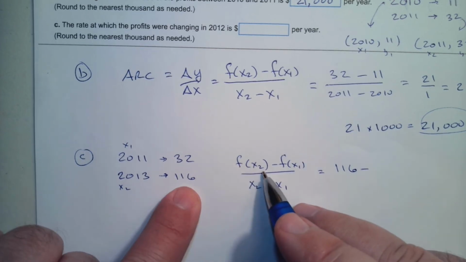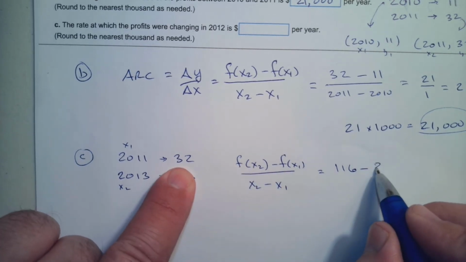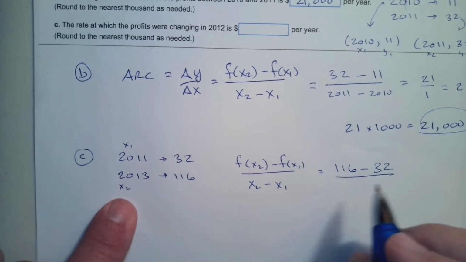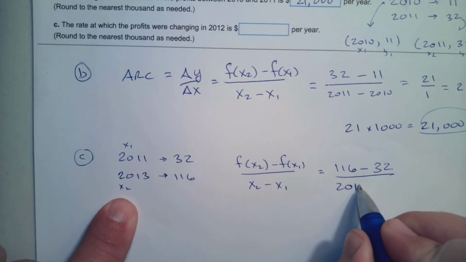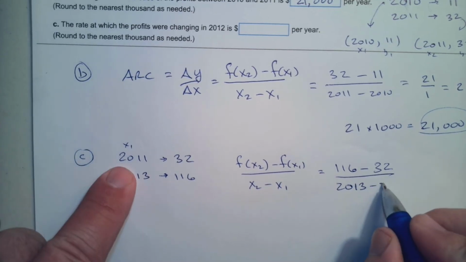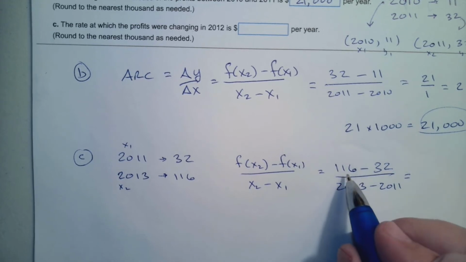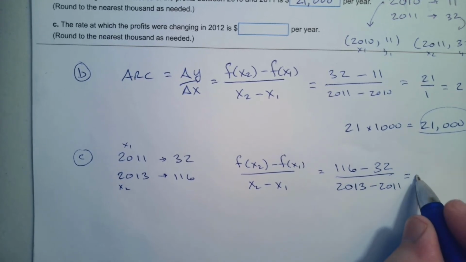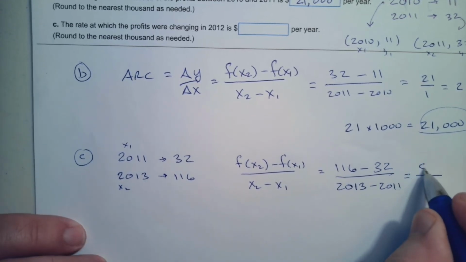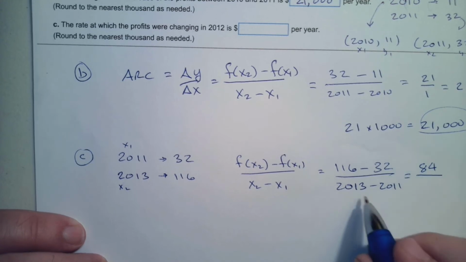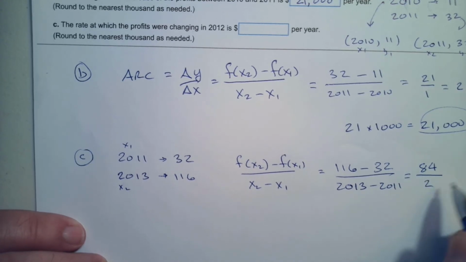So 116 minus 32 is 84, and 2013 minus 2011 is 2.